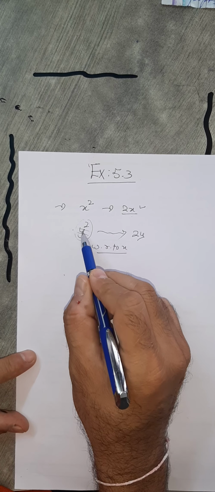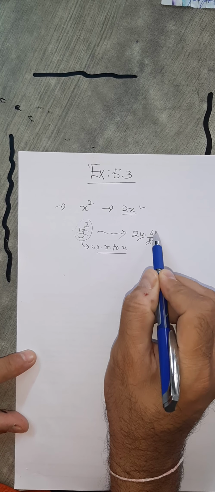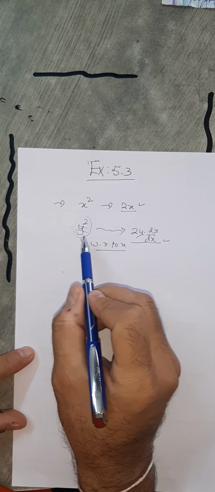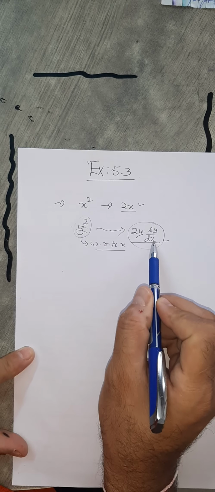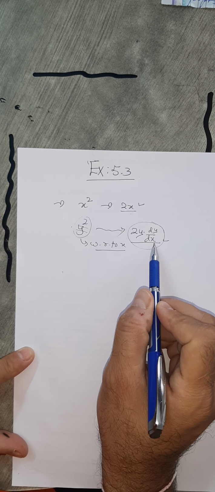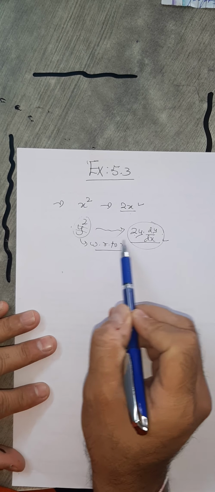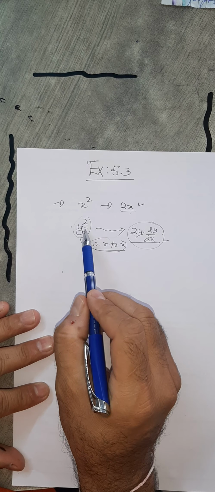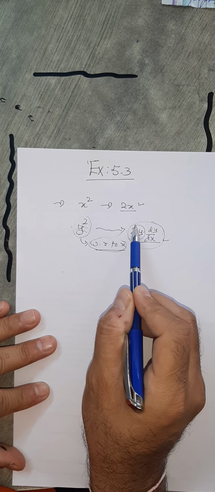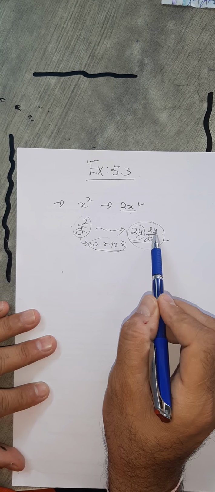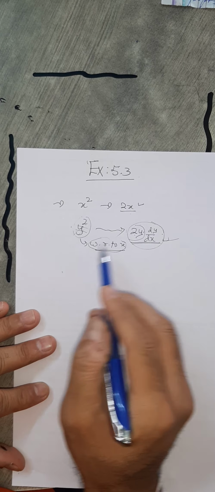Now by chain rule you had considered y as x. So d by dx of y, this is the derivative. This is by chain rule. What is derivative of y square with respect to x? That is 2y into dy by dx, remember. You imagine y as x. So derivative of x square is 2x into derivative of y with respect to x, that is d by dx of y. So 2y dy by dx.